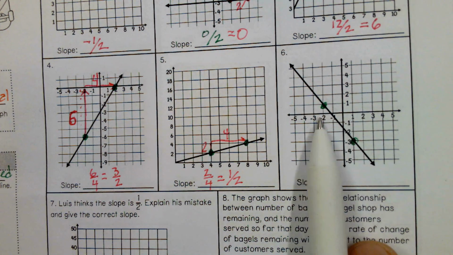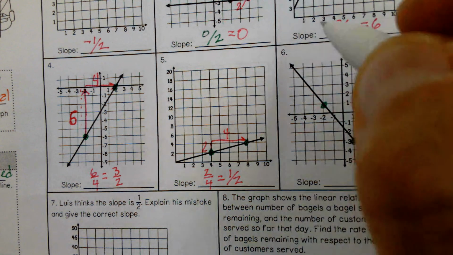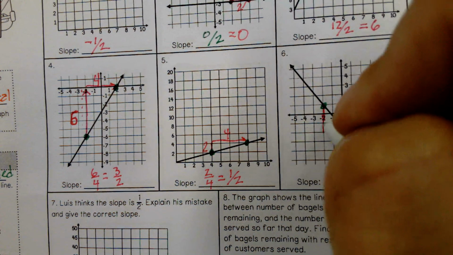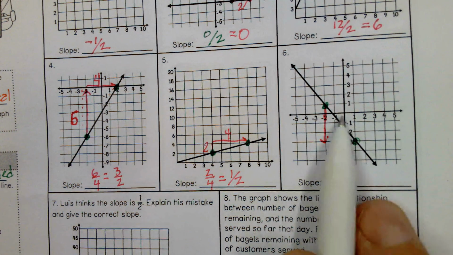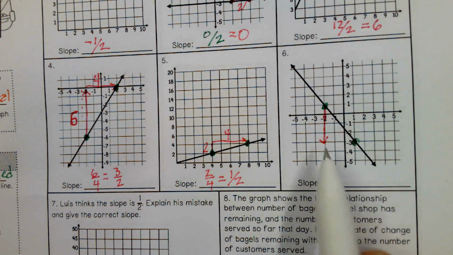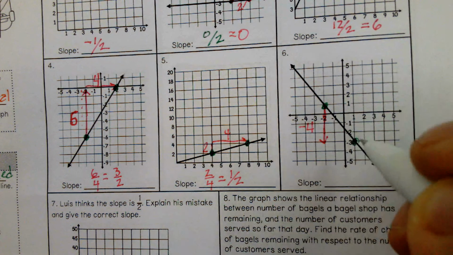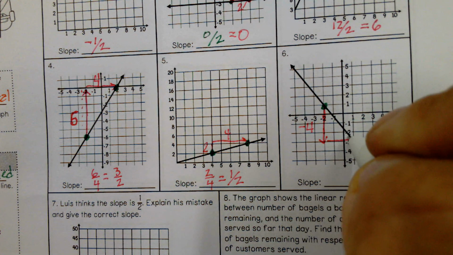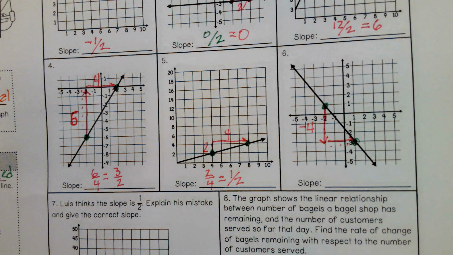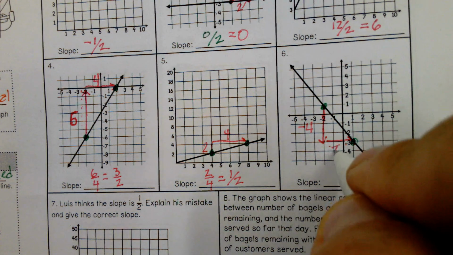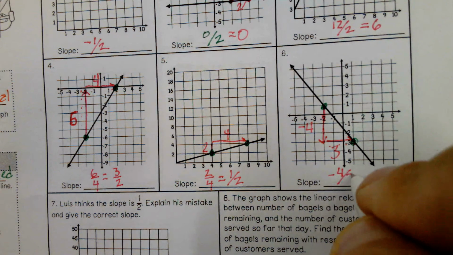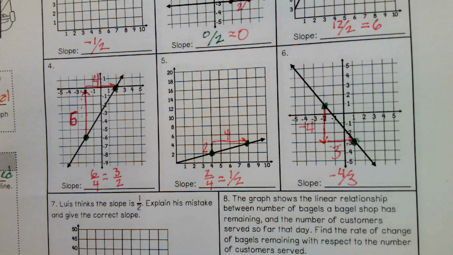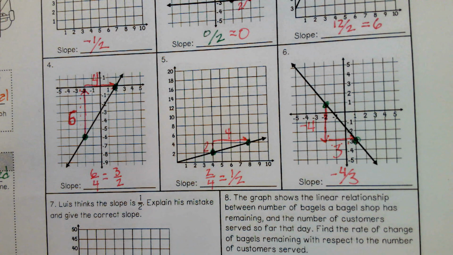And remember, start furthest to the left. So this point. And then we're going to go down. So if we're going down, that's going to be -4. And then we're going to go to the right. How many? 3. So that would be -4 to 3, or -4/3. Okay.